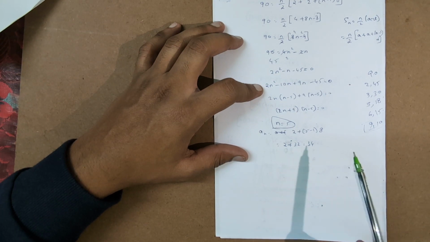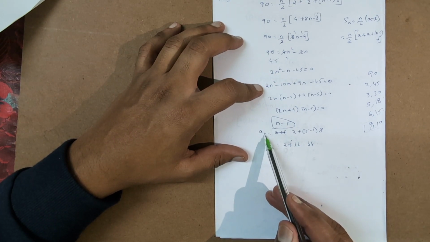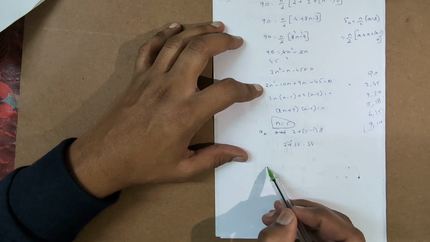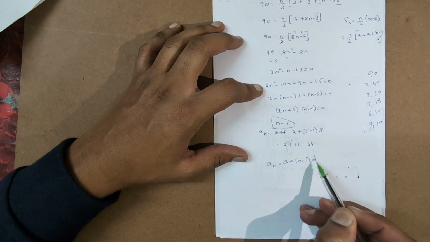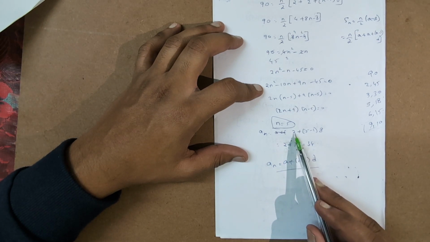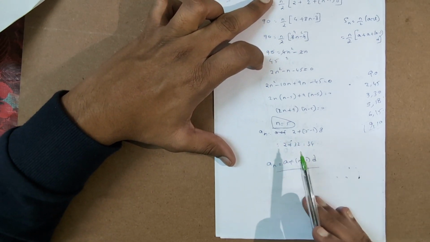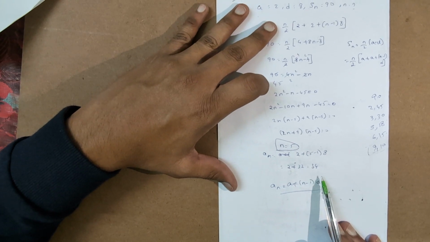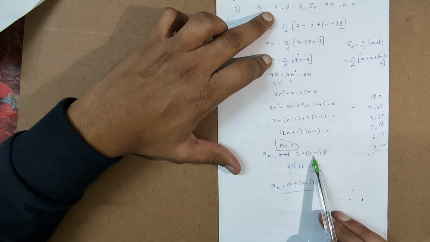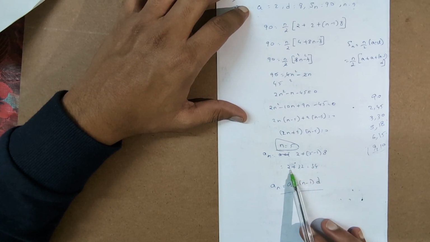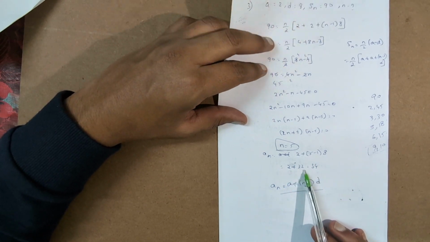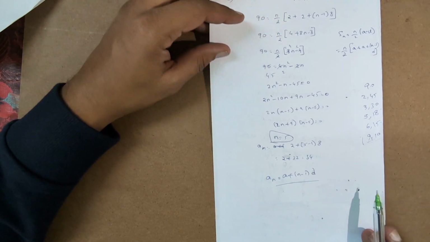If they ask for the last term, then we have to find it using this formula, that is an is equal to a plus n minus 1 into d. So here an will become a, that is 2, plus n minus 1 into d, that is 5 minus 1 into 8. So it will become 2 plus 4 into 8 is 32. So 2 plus 32 will become 34.